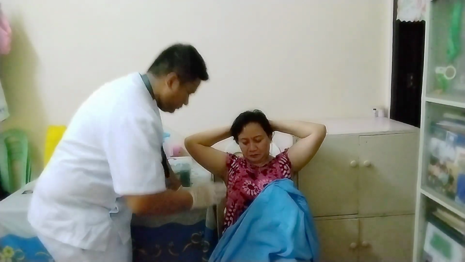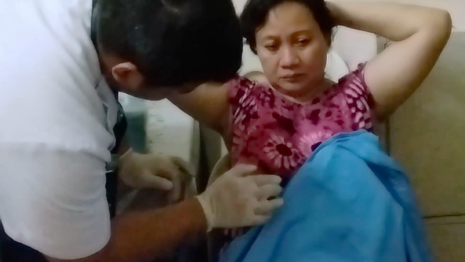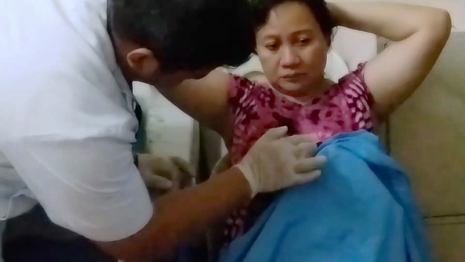Perform the palpation techniques of the breast. First is the parallel line. Then I will use spokes on a wheel.